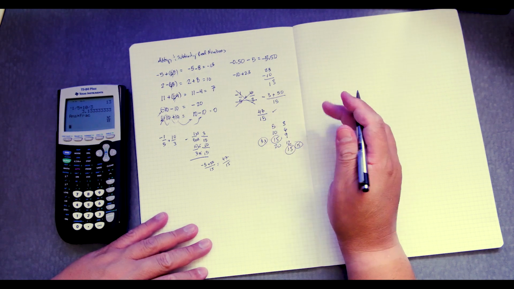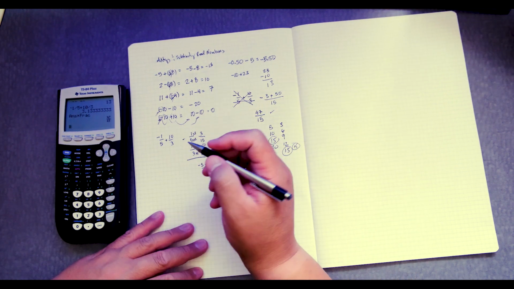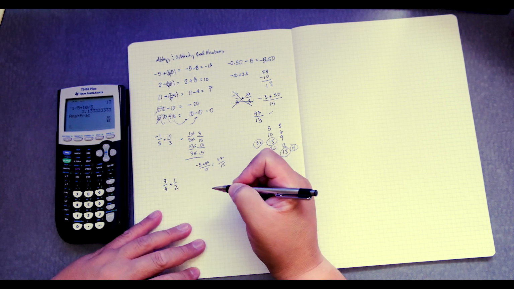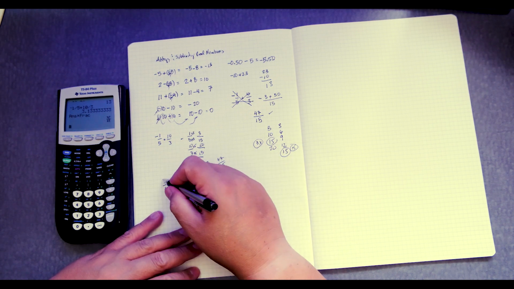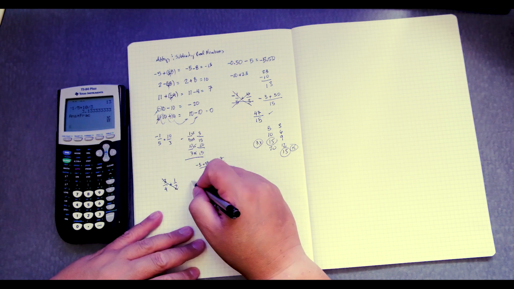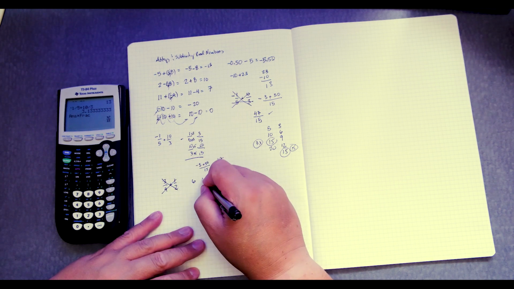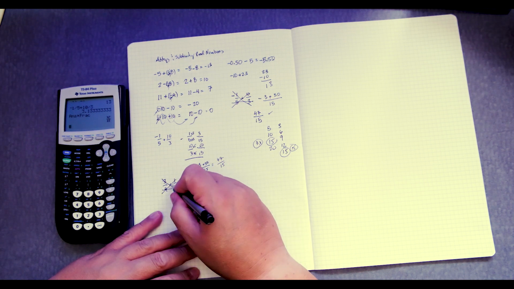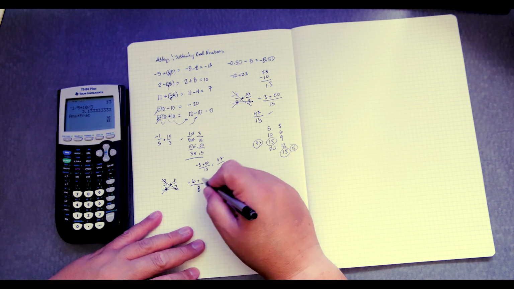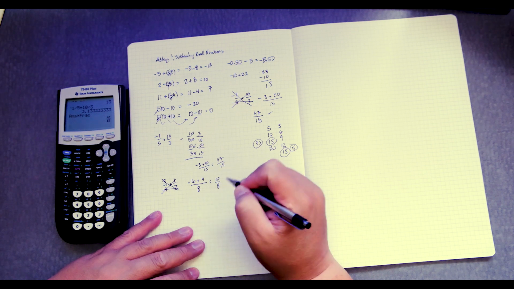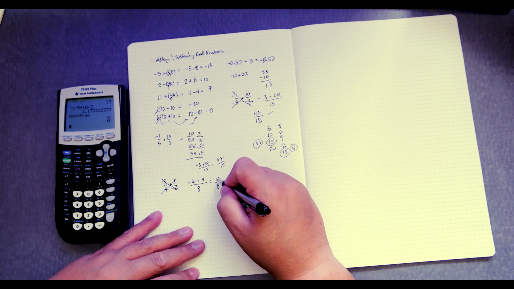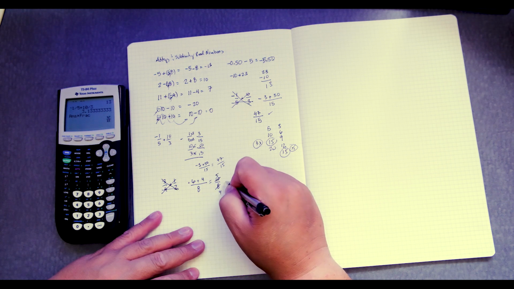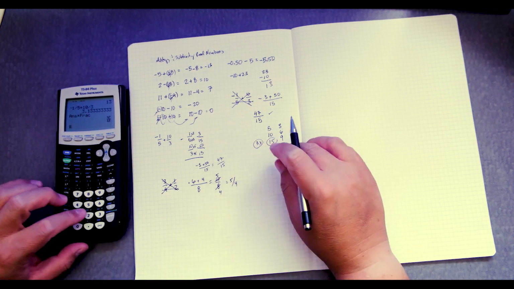Okay. Another one, just to try it out. Let's say 3 over 4 plus half. So here we go, 3 times 2 is 6. 4 times 1 is 4, divided by 4 times 2 is 8. There's a plus and there's a plus. That's going to give you 10 over 8. And then you can reduce. 2 goes into 10, 5 times. 2 goes into 8, 4 times. 5 over 4.